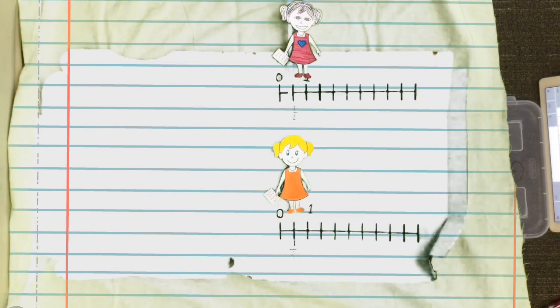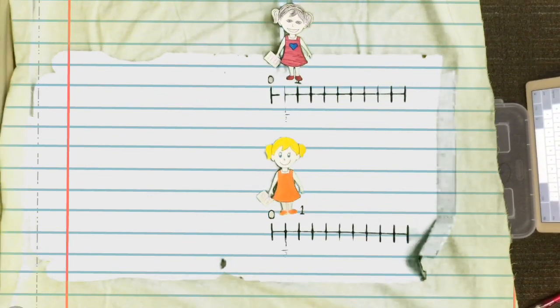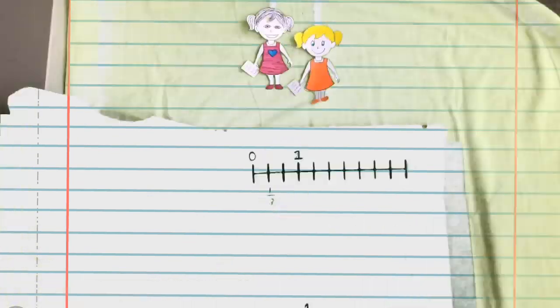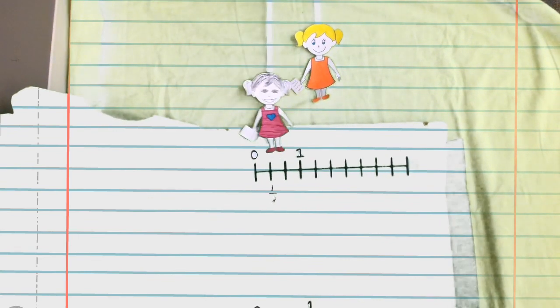But what if the numerator is different among two fractions? Let's find out. The second problem says to compare 1/3 and 2/3. Let's put these fractions on our number lines. If we start back at 0, I know that we would have to section the area in between 0 and 1 into 3 parts. The first fraction is 1/3, so I'll get to the first line.